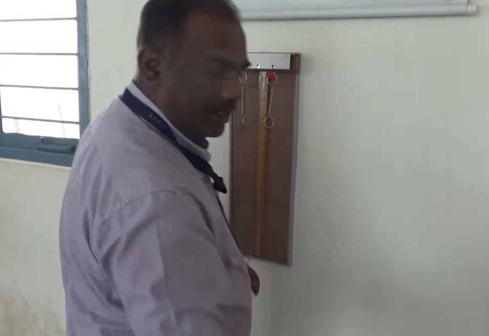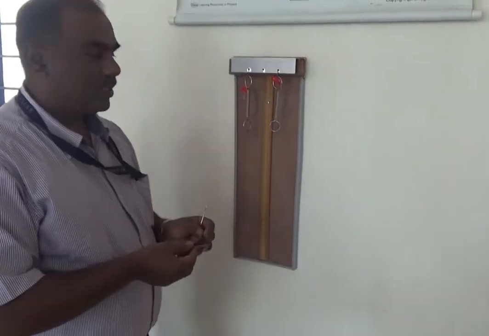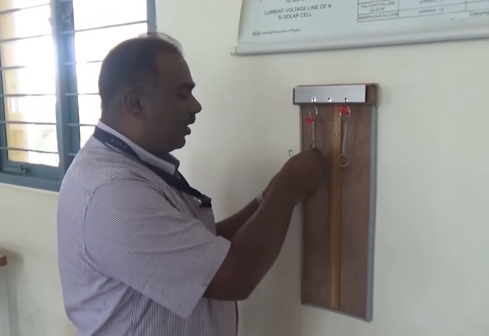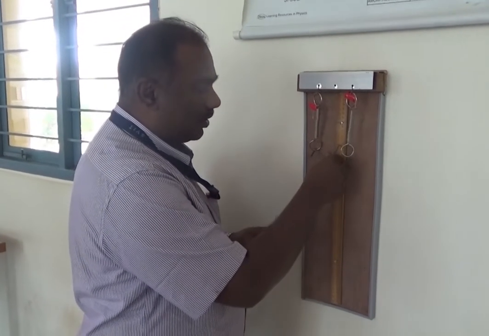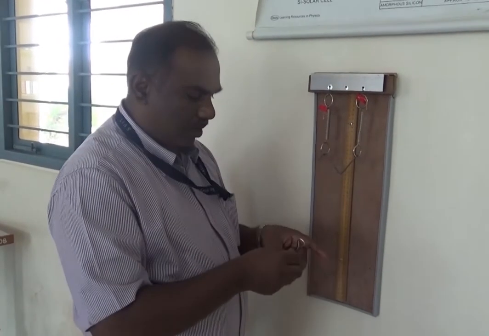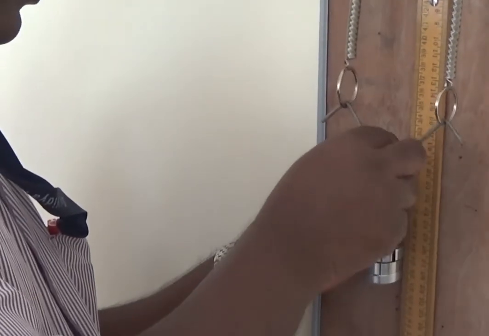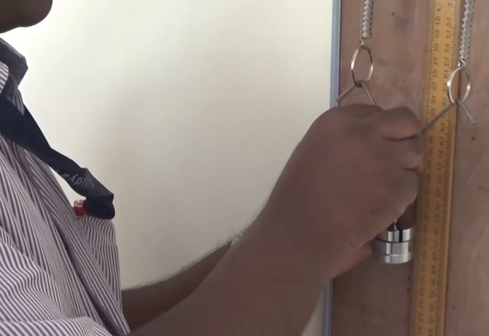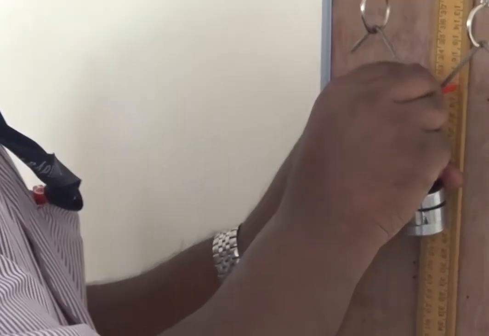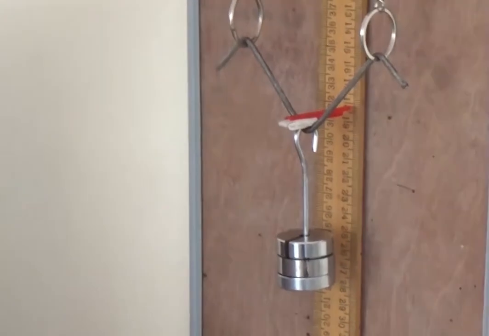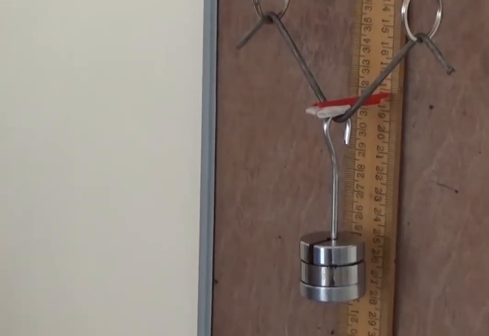For this case, the dead load of 100 grams is not enough, so I am taking a dead load of 150 grams. I am taking the dead load of 150 grams and noting down the pointer reading A for the dead load. The pointer reading is at 18 centimeter.